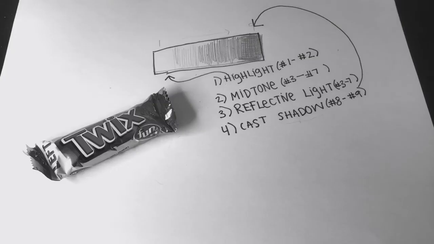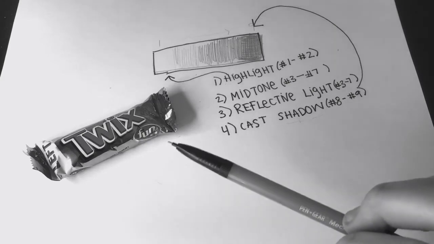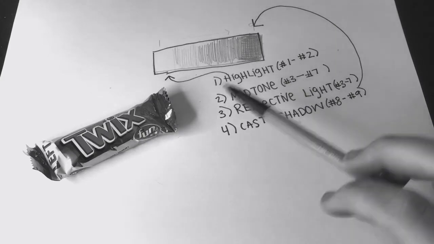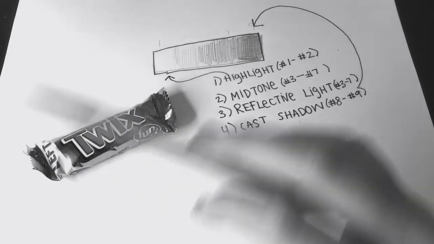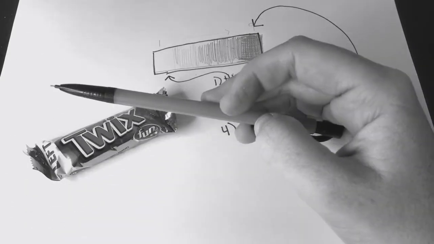Let's try it with a different option. All right, so here we have a Twix bar. So let's again start with highlight. Last time on the Kit Kat bar, it was just 1 line, and that was it. The Twix, due to the position of the lighting, it's a little bit different. Instead of coming from here, it's now all the way over here.